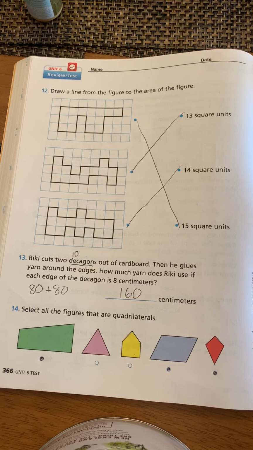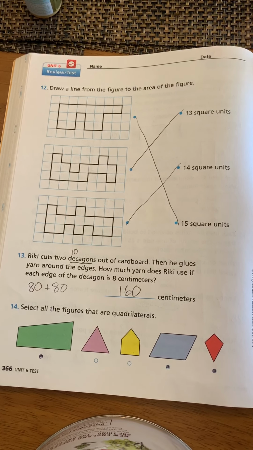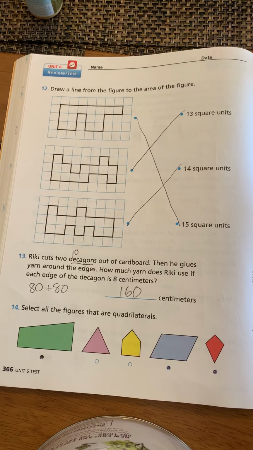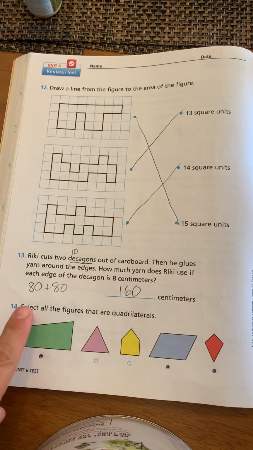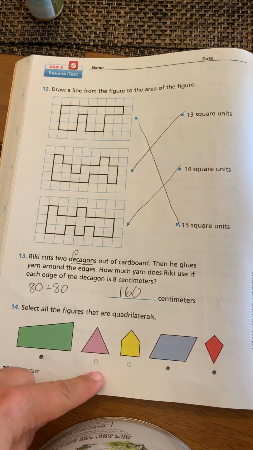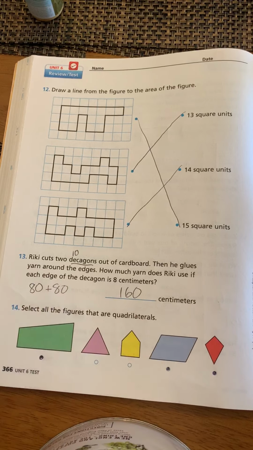Number 14, select all the figures that are quadrilaterals. Quadrilateral just means a shape that has 4 sides. So yes, this green shape has 4 sides. No, no, yes, and yes.